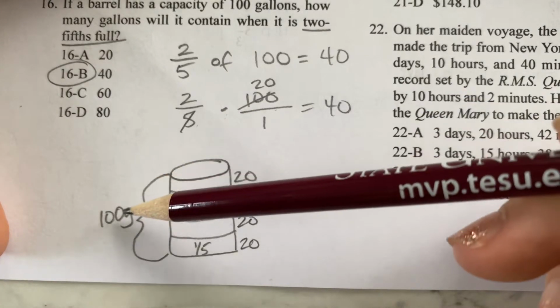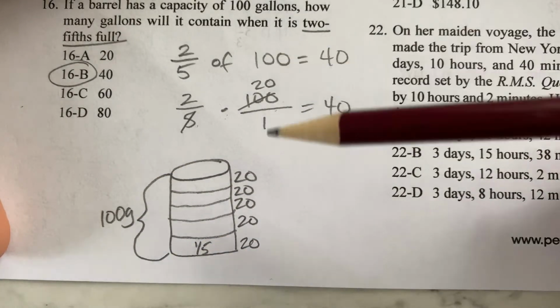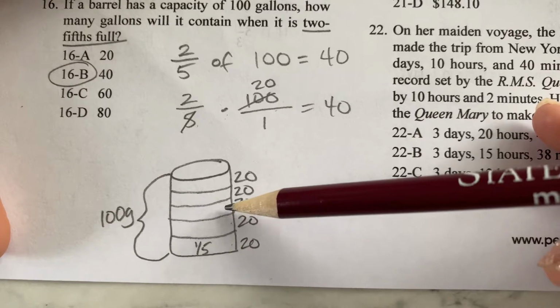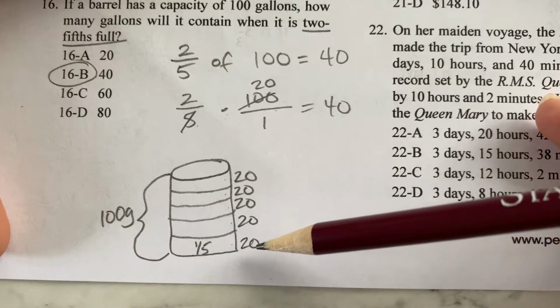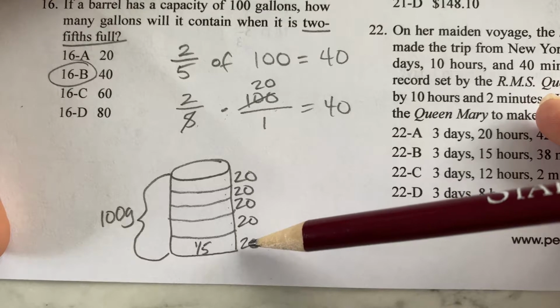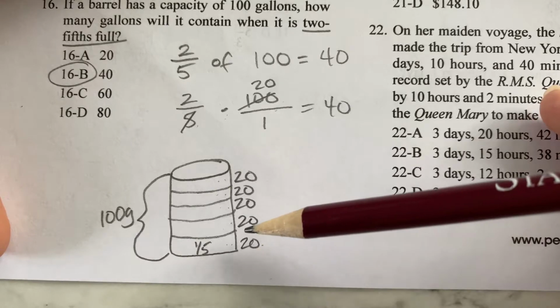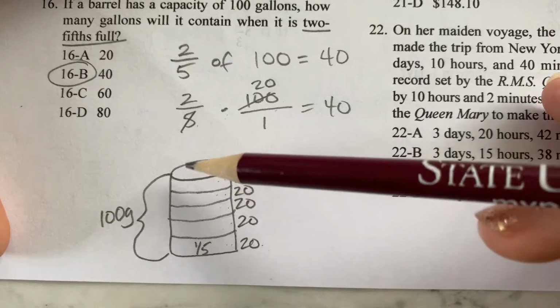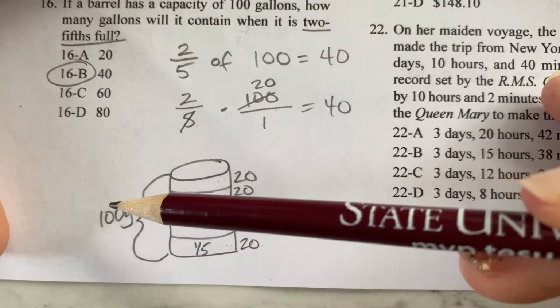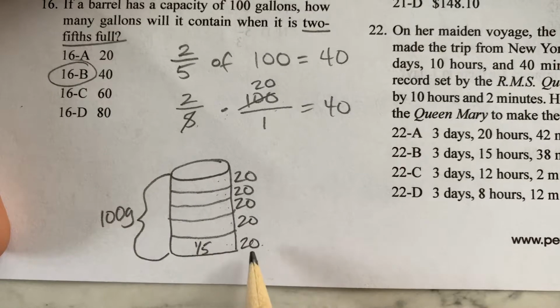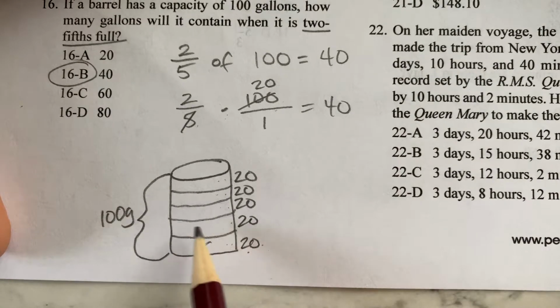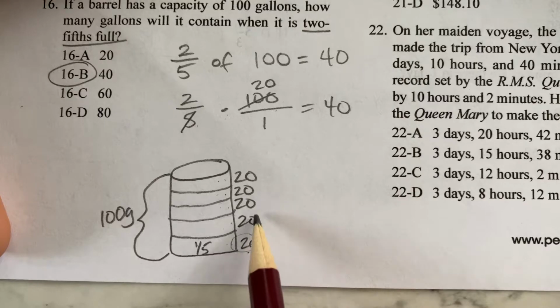If this whole thing is 100 gallons, that means that each fifth of this barrel would have to represent 20 gallons, because when you have 5 pieces, each with 20 gallons, that gets you your whole of 100 gallons. So 1/5 is 20 gallons. That means that 2/5 is going to be 40, 20 and 20.